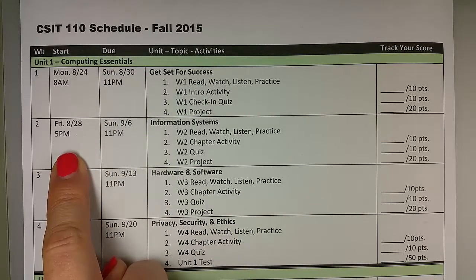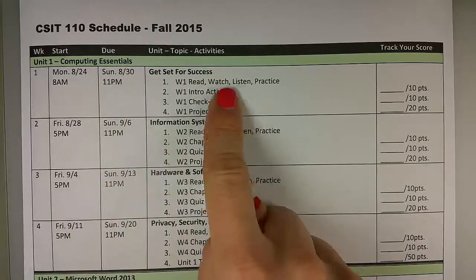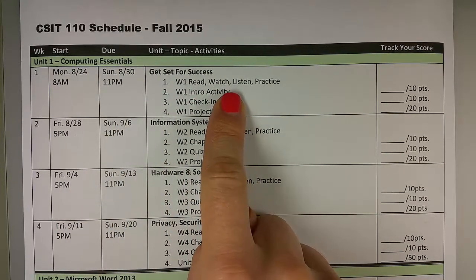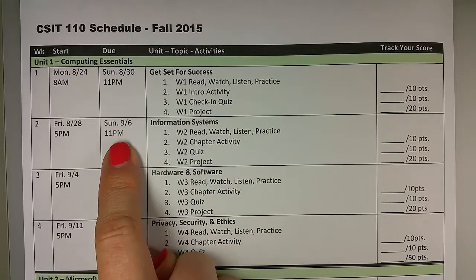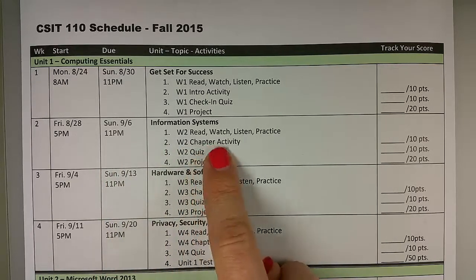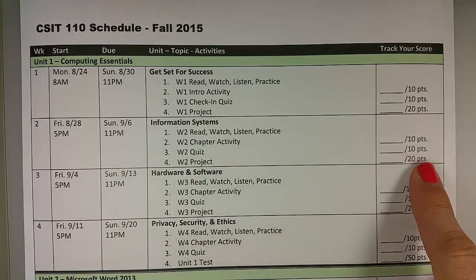Notice that on Friday, 8/28, you'll get access to the week 2 stuff. So if the weekend rolls around and you've already completed the stuff due on Sunday night, then you can get a jump start on the stuff due on the following Sunday night. So due dates are always 11 p.m. on Sunday nights, and again you'll see the activities that we'll be doing in week 2, and you also get the point breakdown for each of those activities.